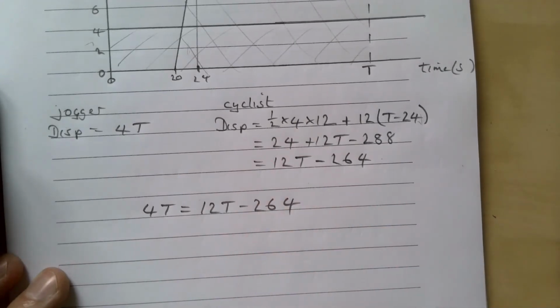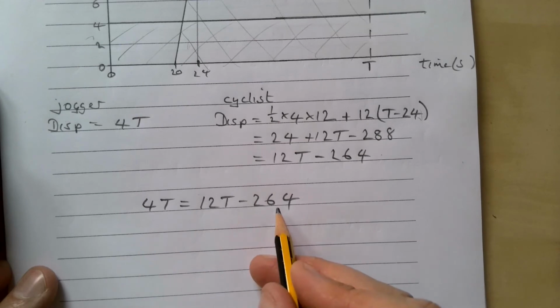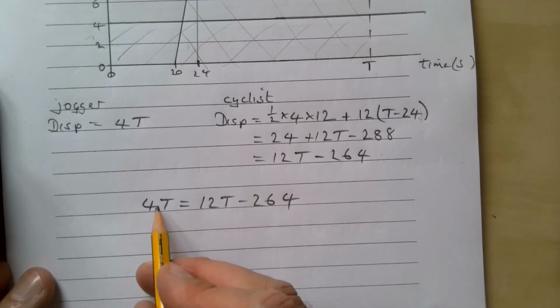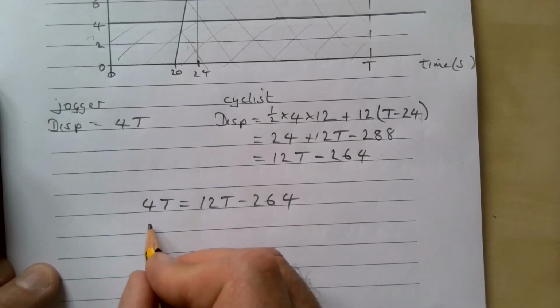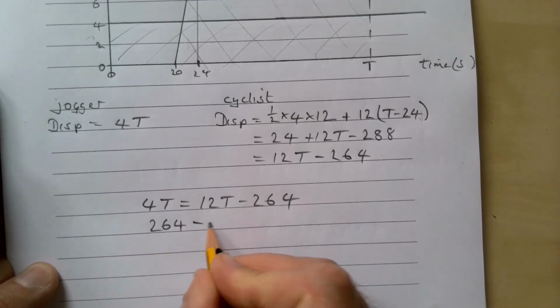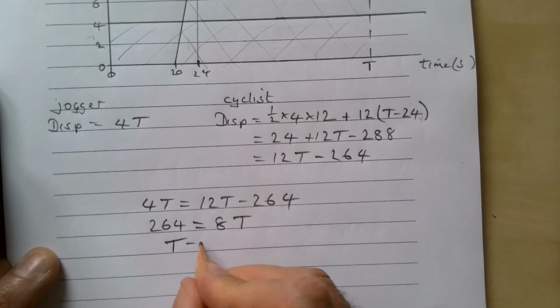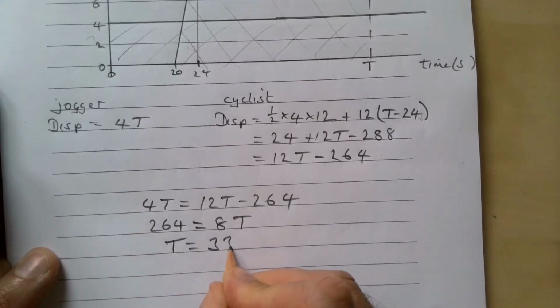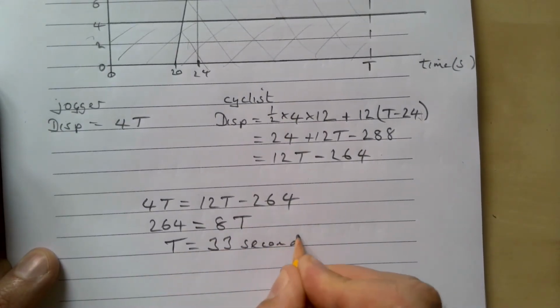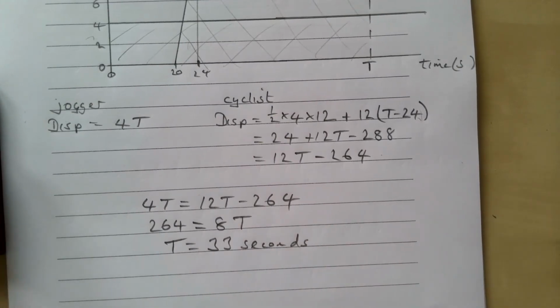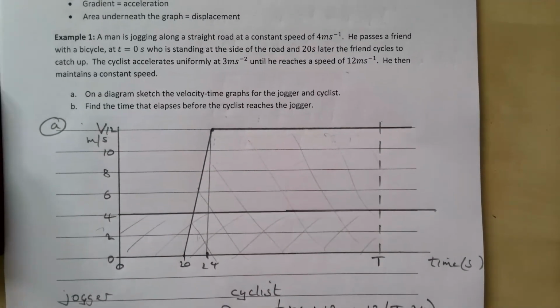Nothing too complicated here. This is like a year 8 equation to try and solve. I would take the 4t over to this side, the 264 over to this side. 264 equals 8t, and so time then equals 33 seconds. So it's 33 seconds in until the cyclist catches up with the jogger. Quite tough, but that's the way we can kind of work it out.